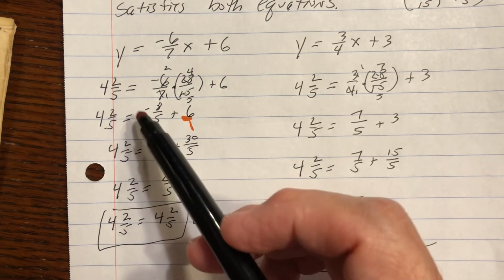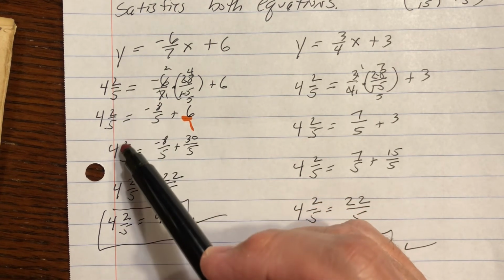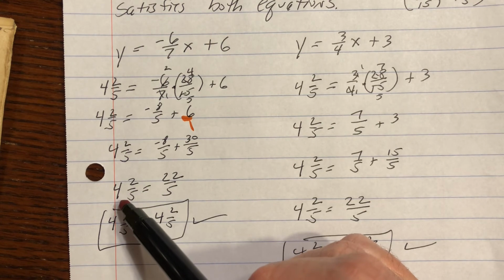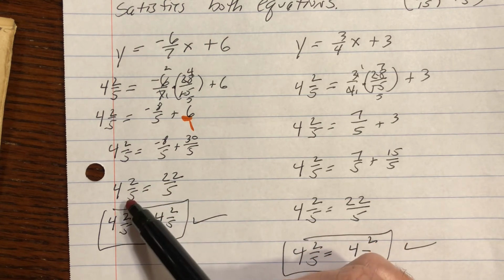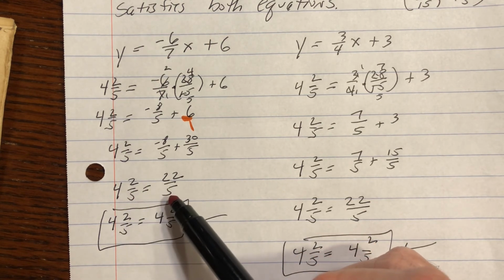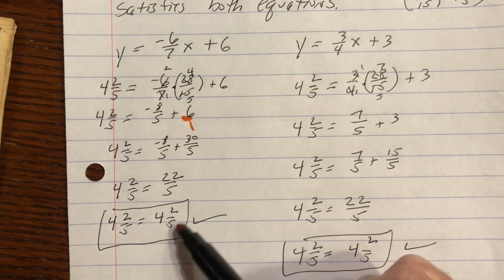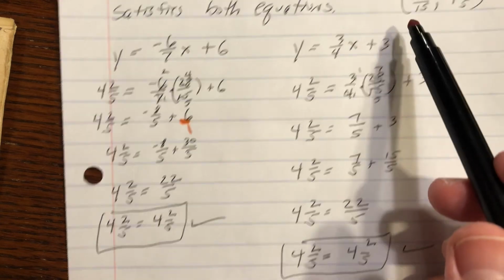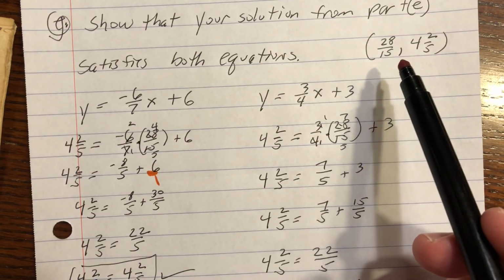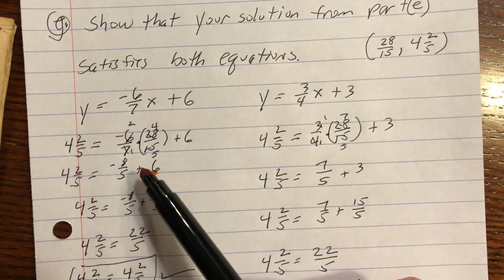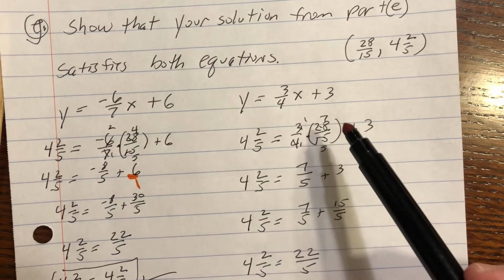On the left side, all I'm doing is just continue to bring down that number. There's no computation to do on the left side. So when I get down to 4 2/5 equals 22 over 5, I know I've got it, right? Because 5 goes into 22 4 times, remainder 2. So it checks here. So that weird solution, 28 over 15, comma 4 2/5, it works in my first equation. Now I've got to try it in the second one.